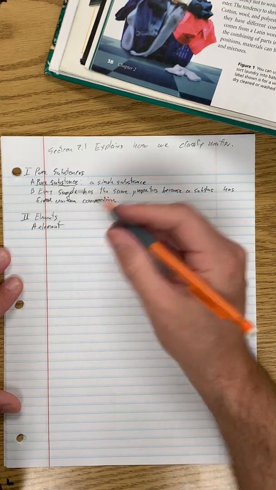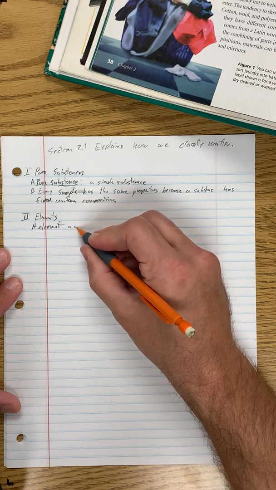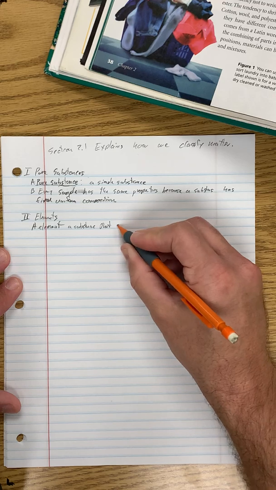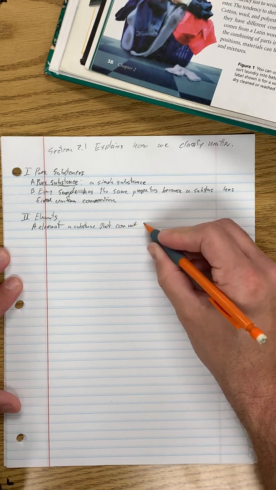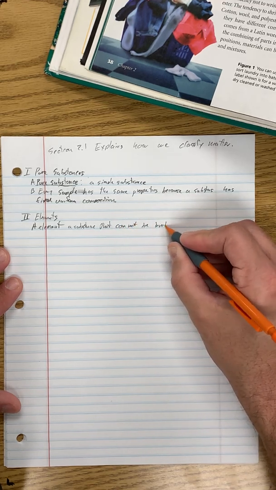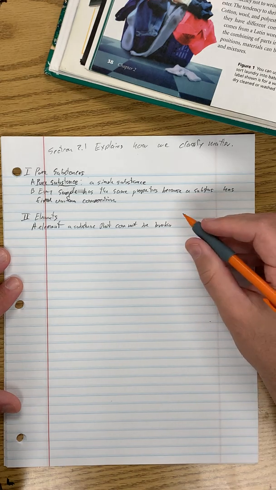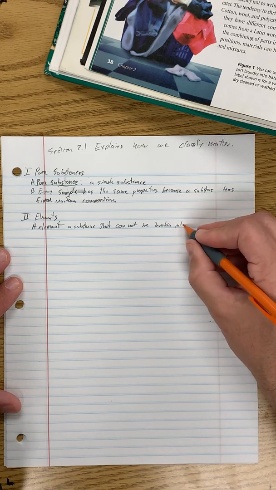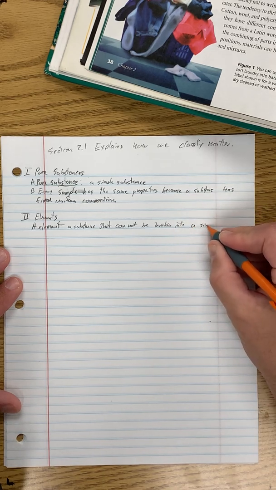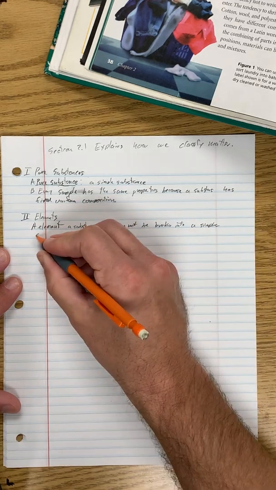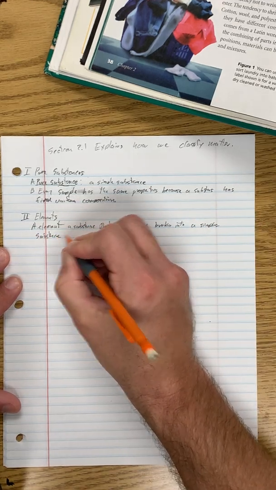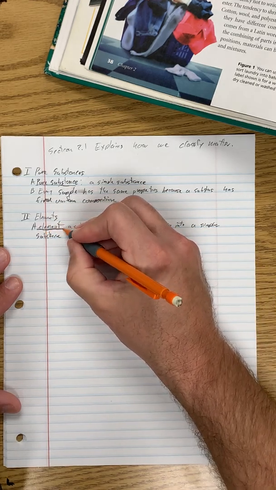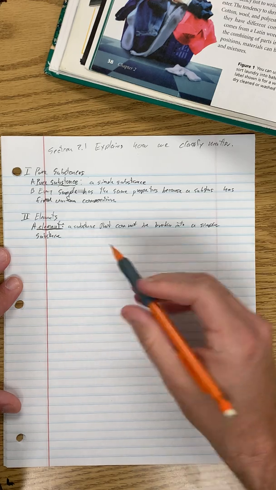Okay, an element: a substance that cannot be broken down into a simpler substance. All right, you guys, so now it is a vocab term, so I'm going to underline it. Okay. And then we have our quick definition.